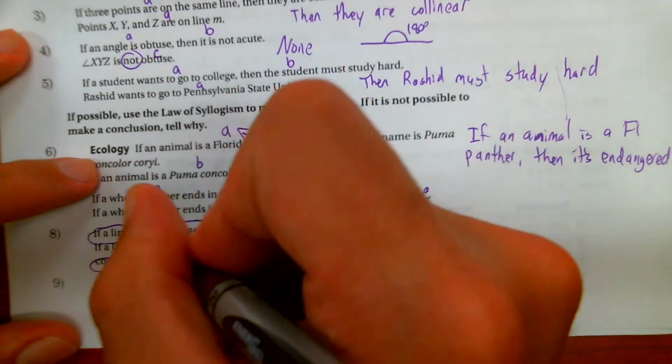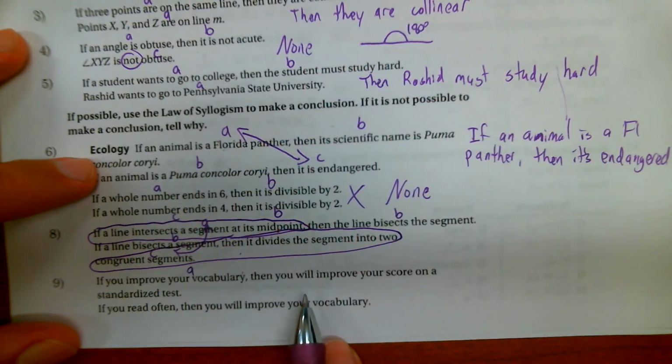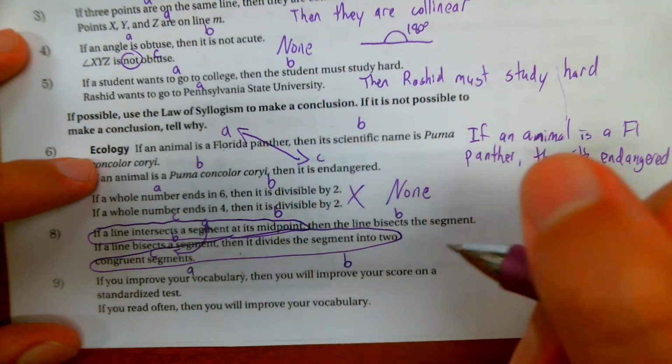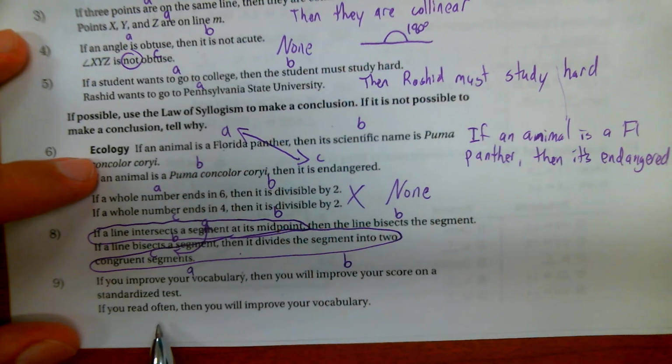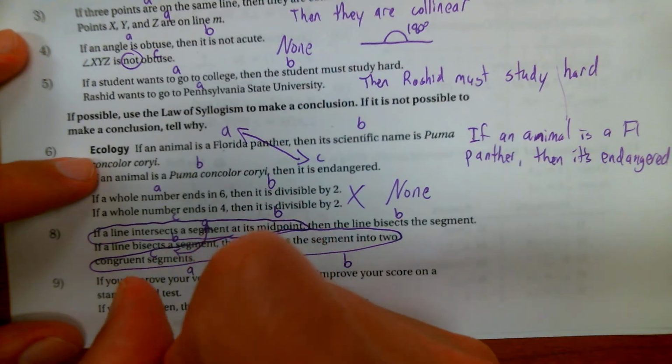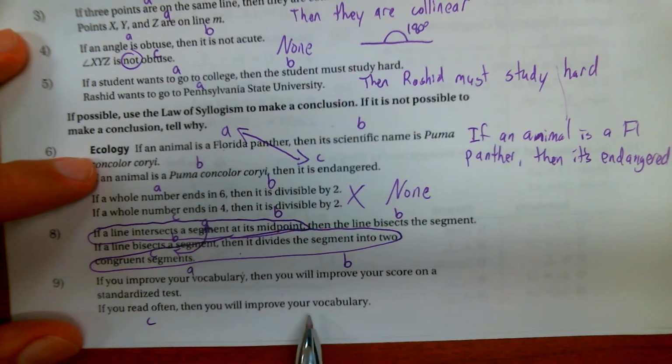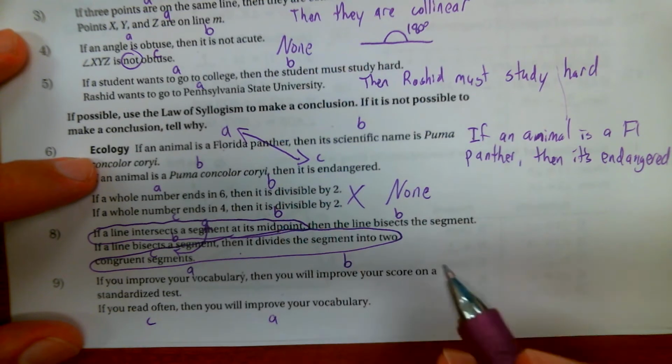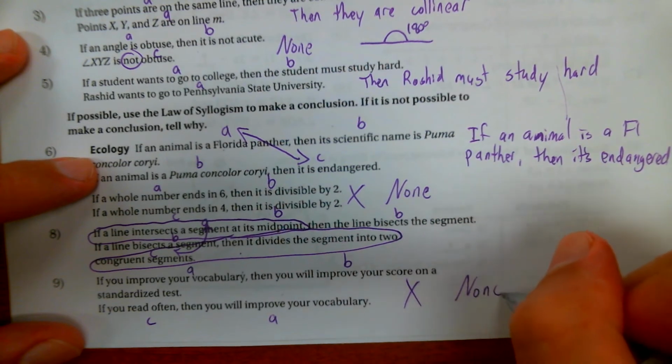All right, number 9. If you improve your vocabulary, A, then you will improve your score on a standardized test, B. If you read often, okay, we haven't seen that yet. You might say, oh, well, if you read often, you improve your vocabulary. I don't know, maybe not necessarily true. Depends on what you're reading. If you're reading computer programming, or just reading numbers, that's not going to help your vocabulary. So if you read often, that's like a C. Then you will improve your vocabulary. That's A again. I've got A and B and C and A, and that doesn't work.